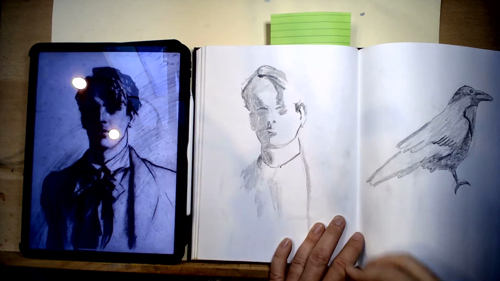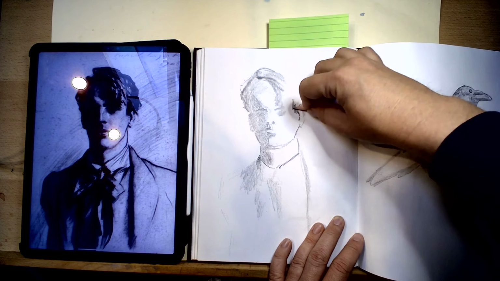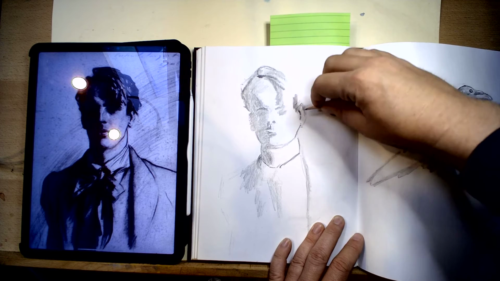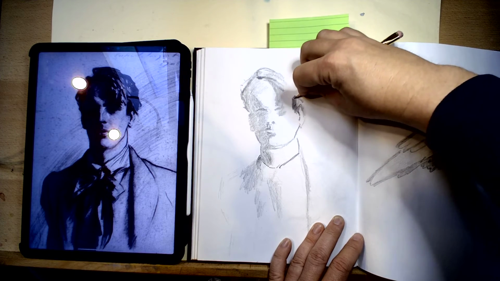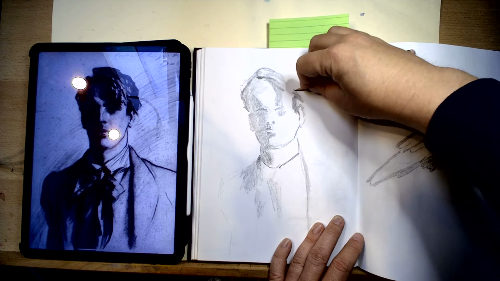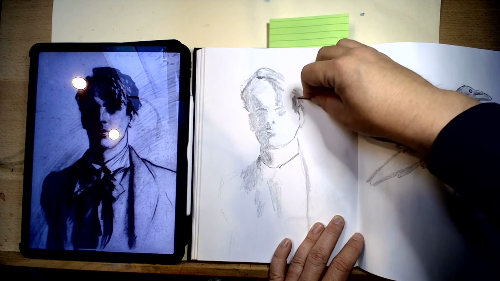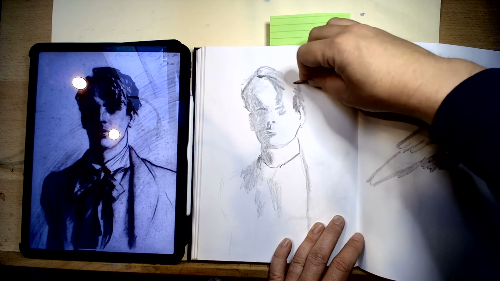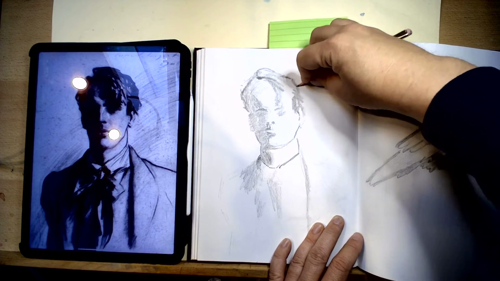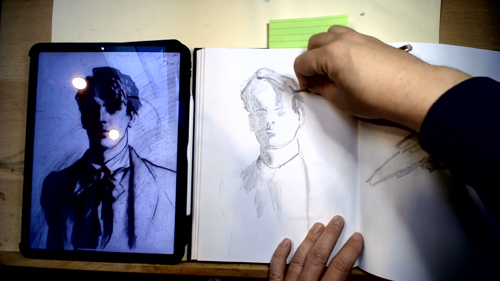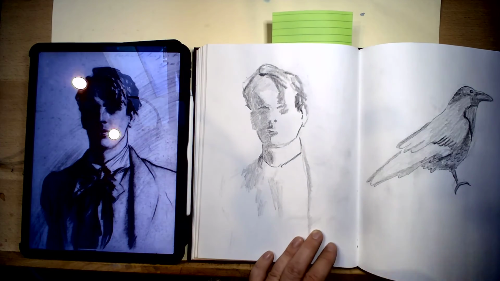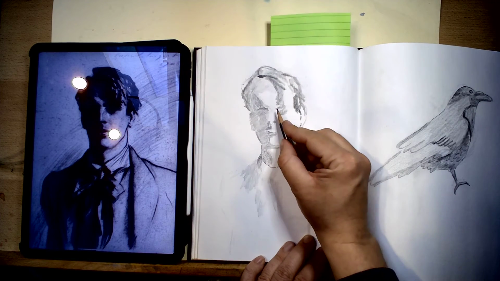This is a good example here of how to draw an ear and keeping it simple so that you don't have too much going on. You don't get lost in the detail of the ear. So it's a complex shape. There's a lot going on in there, but if you work it too much, you can get lost in that detail. That's not good.